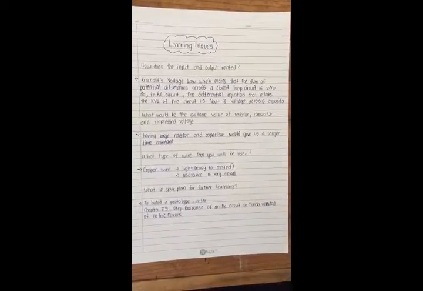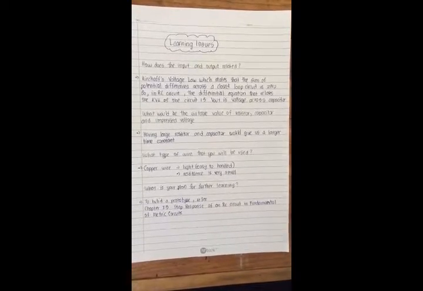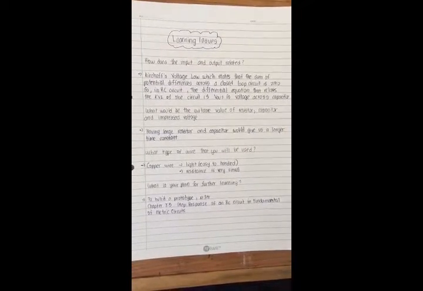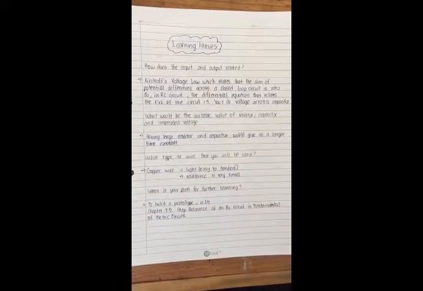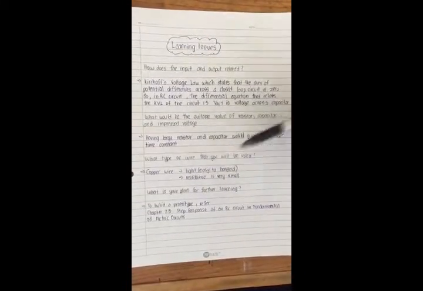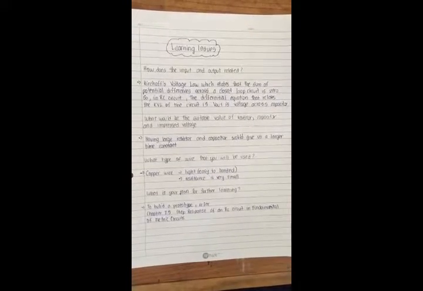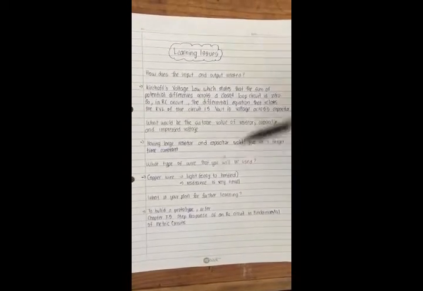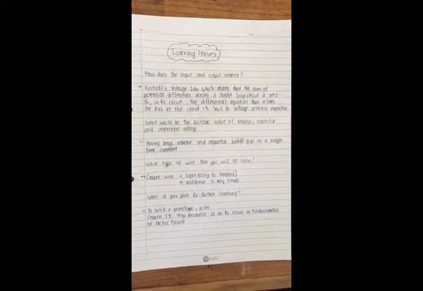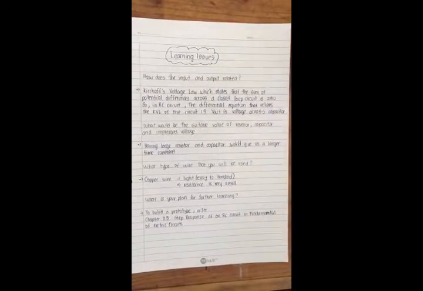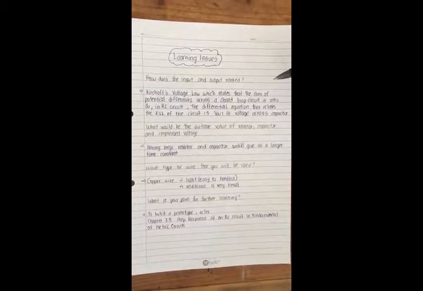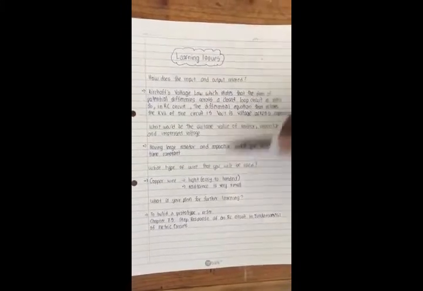Secondly, what would be the suitable value of resistor, capacitor and impressed voltage? Having a large resistor and capacitor would give us a larger time constant. Moreover, we can attain a precise value. Besides that, what type of wire will you choose to use? We choose to use copper wire because it is light and easy to handle. The resistance is very small and it is highly conductive.